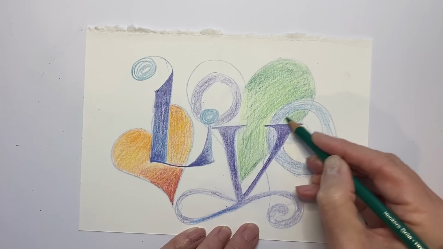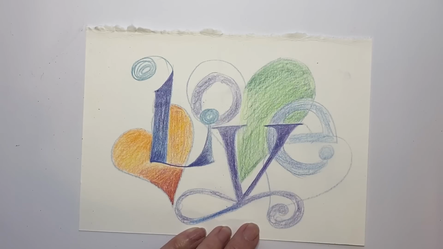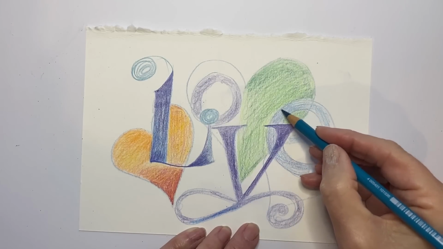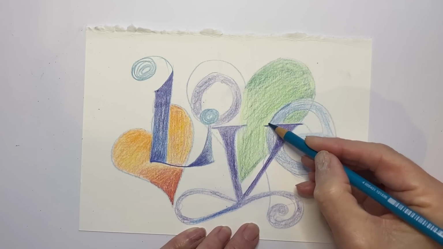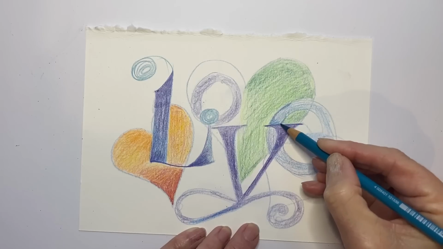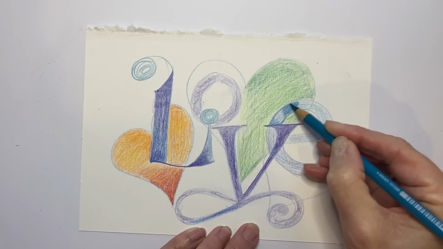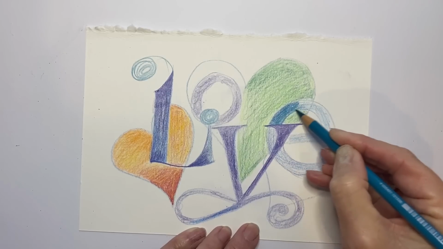There we go. Again, just sort of seeing what this looks like. Let's go over the top now with the turquoise. Like that.